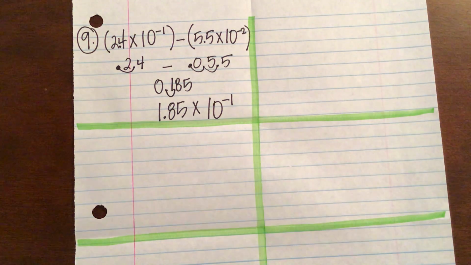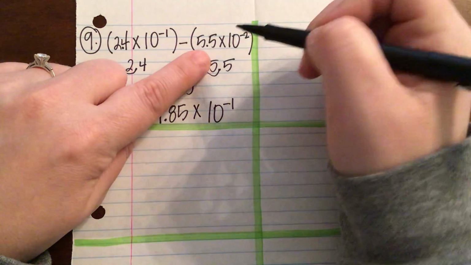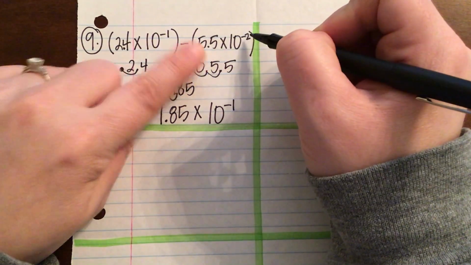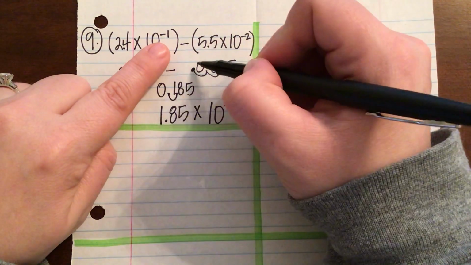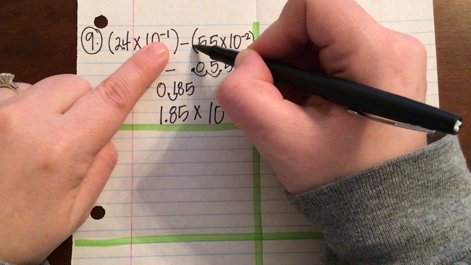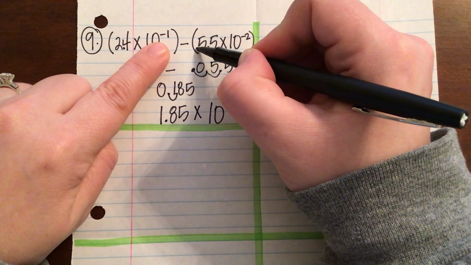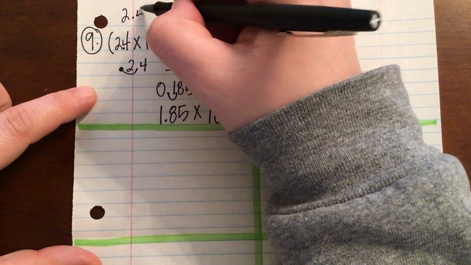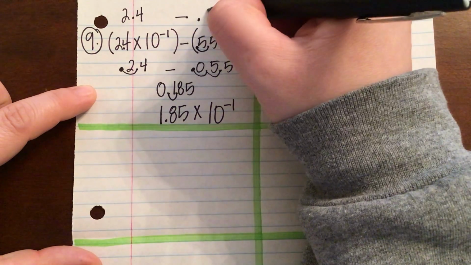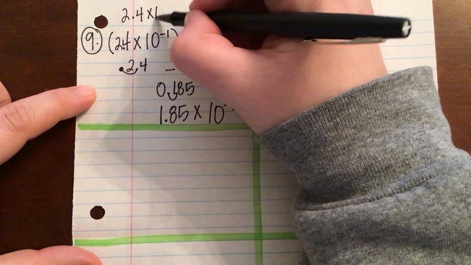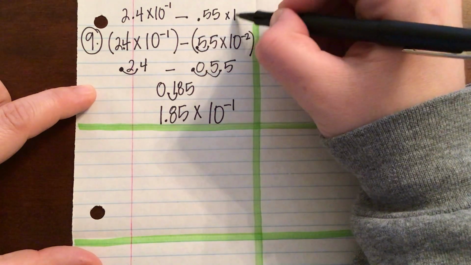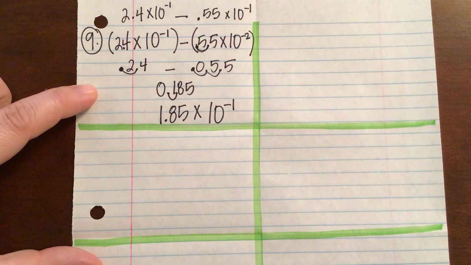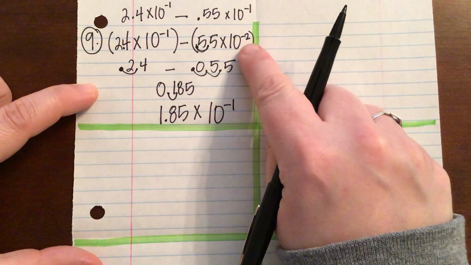Or if you can say to yourself, okay, I'm going to take away a move. I need this -2 to become a -1. That means -2 moves went 1, 2. So I'm going to go back to -1 move. So you then get 2.4 minus 0.55. And their exponents now match because you took away a negative move, minus a negative is adding.